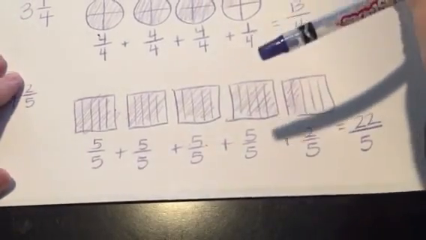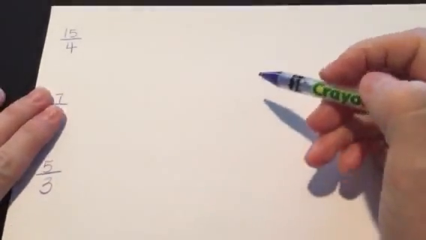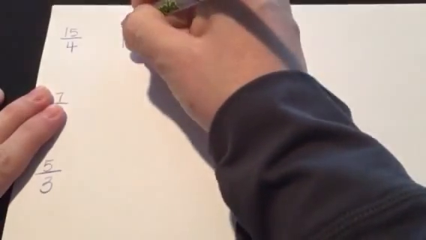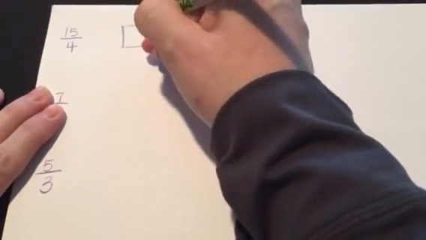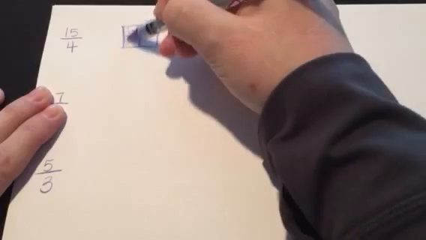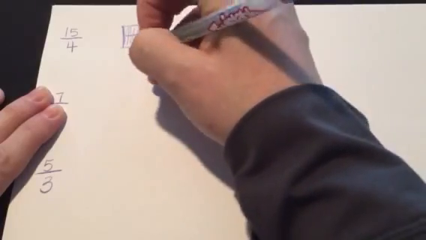We can also start with an improper fraction and move to a mixed number. So if we have 15 fourths, the best way to do this is to draw a fraction of fourths. So I have 4 fourths. And almost as if we're going to add up to 15 fourths.